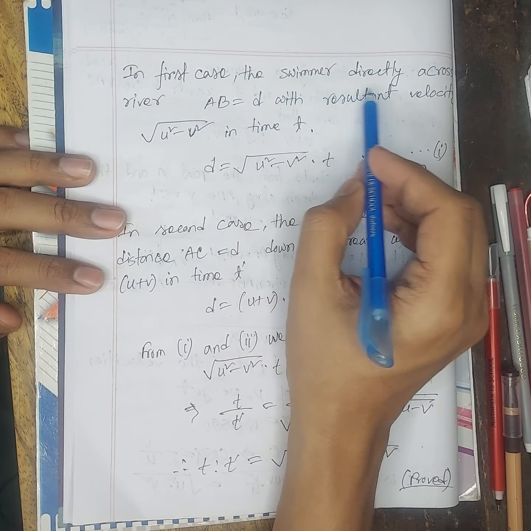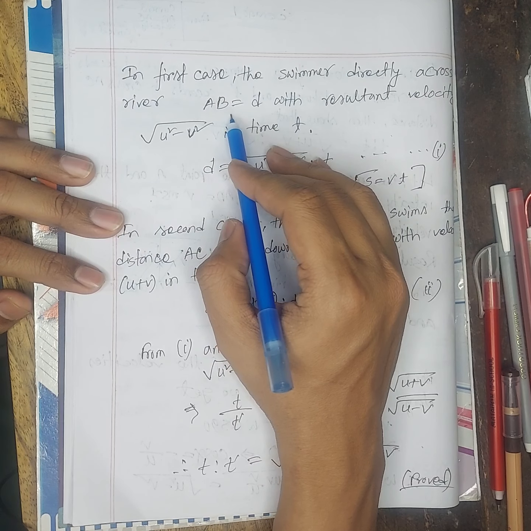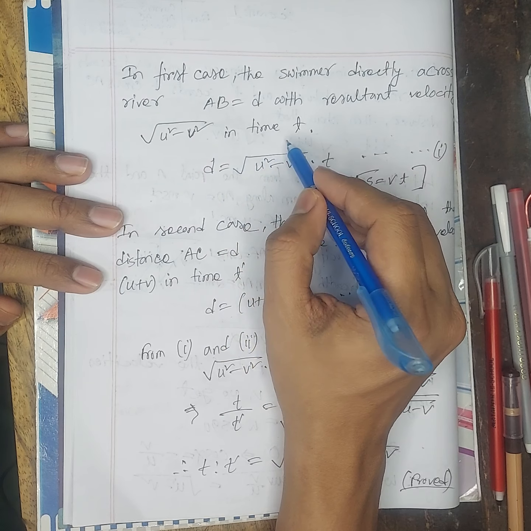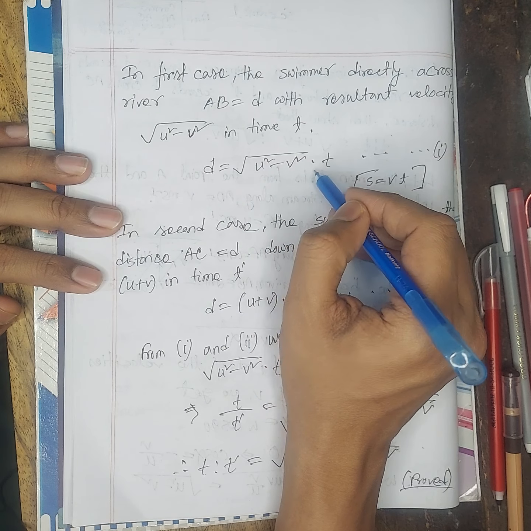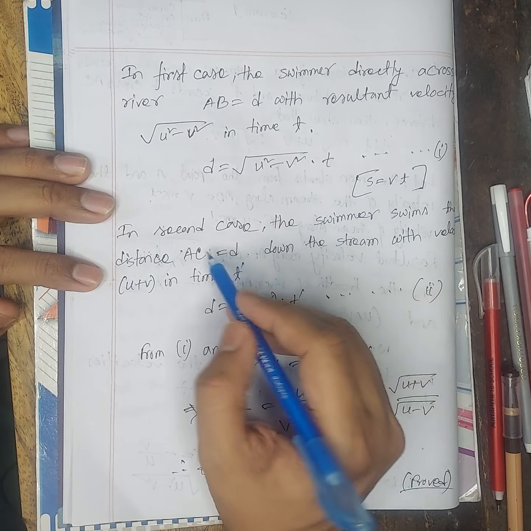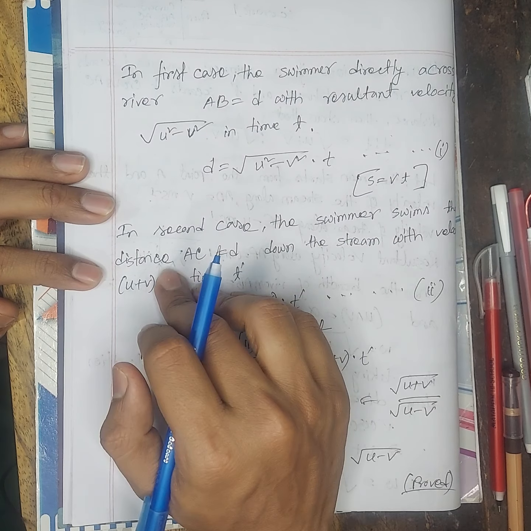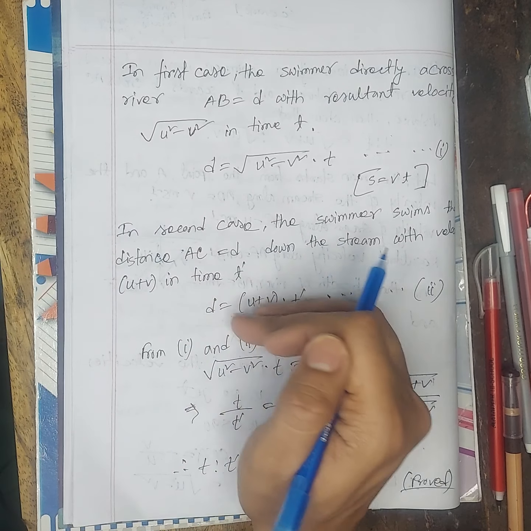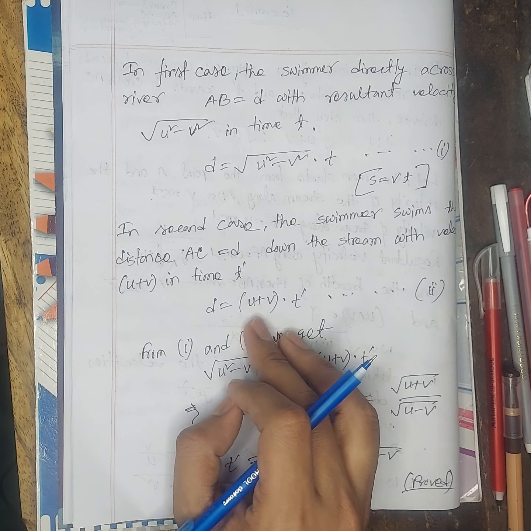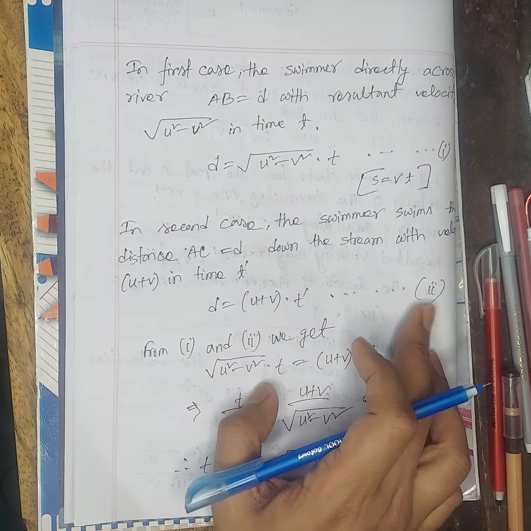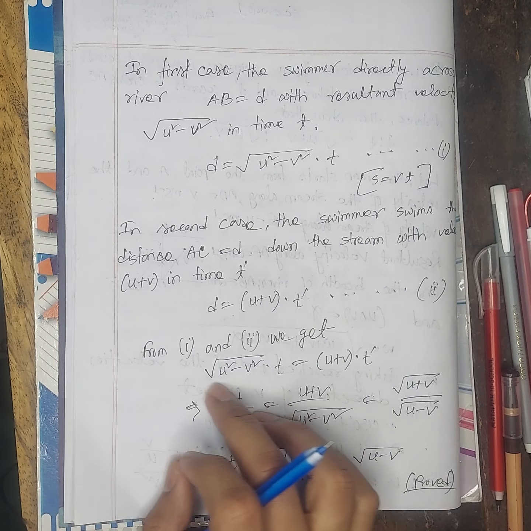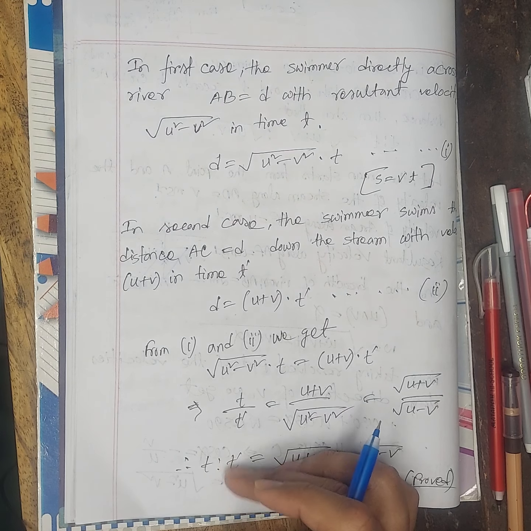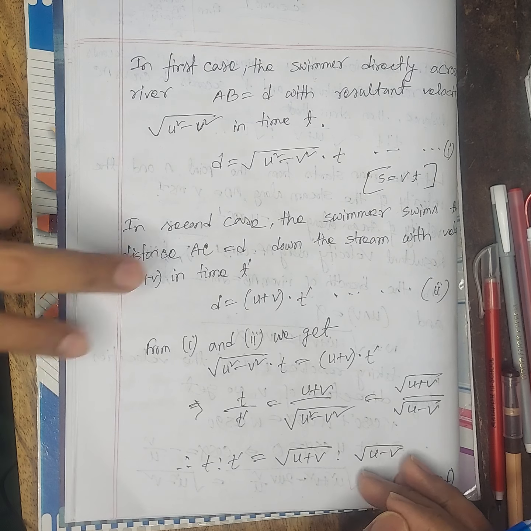And in the first case, the swimmer directly crossed the river, AB is equal to d, with resultant velocity root over u square minus v square in time t. So d is equal to root over u square minus v square times t, which is equation 1. Second case, the swimmer swims the distance AC equal to d down the stream with velocity u plus v in time t prime. So d is equal to u plus v times t prime. This is equation 2. From 1 and 2 we get these two are equal. So from there we get t is to t prime is equal to root over u plus v is to root over u minus v.